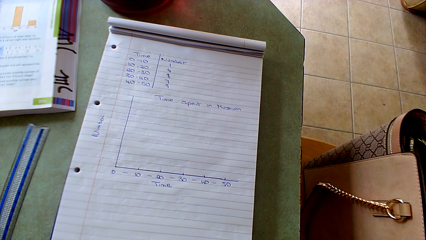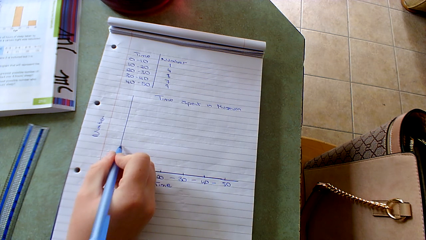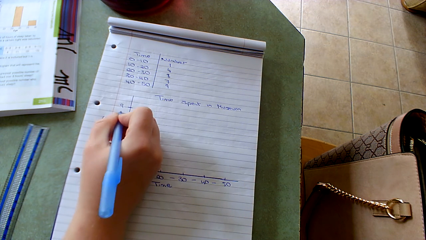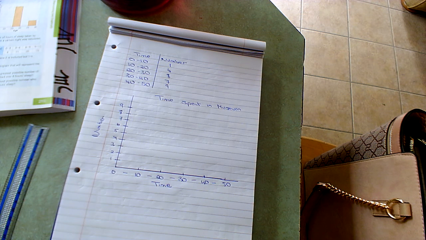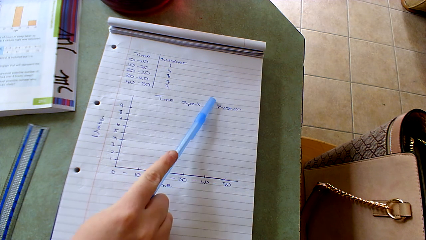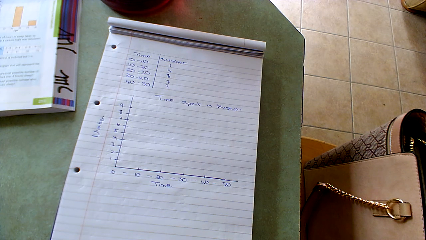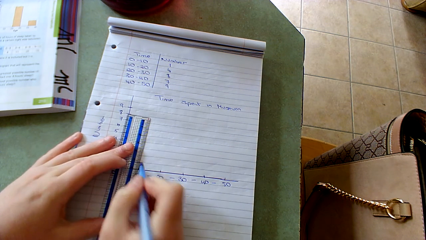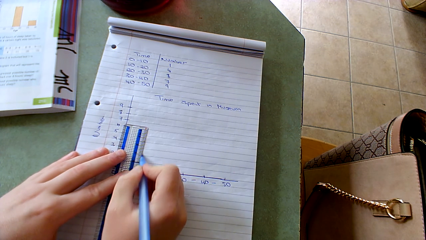For the first one, I have 0 to 10, I have 1 person, and the highest frequency this table goes up to is 9. So I need to go up as far as 9: 1, 2, 3, 4, 5, 6, 7, 8, 9. And I'm filling that in. Okay, I'm good to go now because I have my heading, my axes labelled, and I have them all in equal intervals. So 0 to 10 I have 1 person. Then I have 10 to 20, I have 4 people, so I'm going to go up.